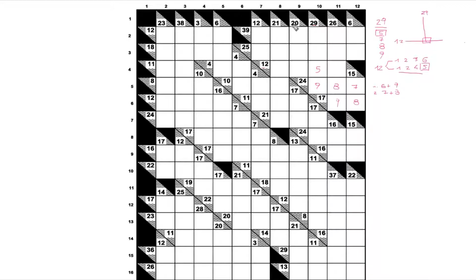Okay, but when we look at the number 20 for three numbers, and here cannot be numbers 1 and 2 because there are no two numbers which will produce, for example, number 19 or number 18, and consequently here has to be number 4. Here will be number 4.